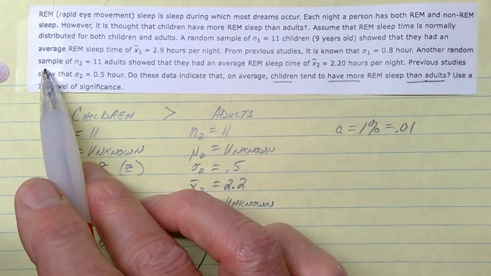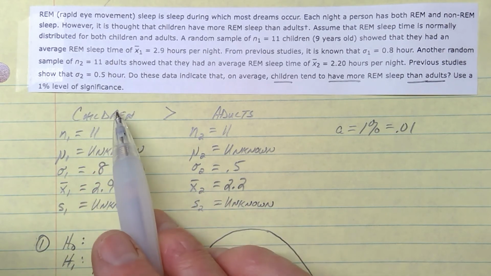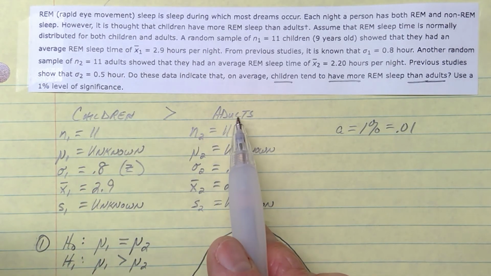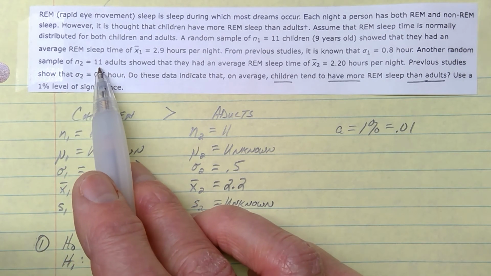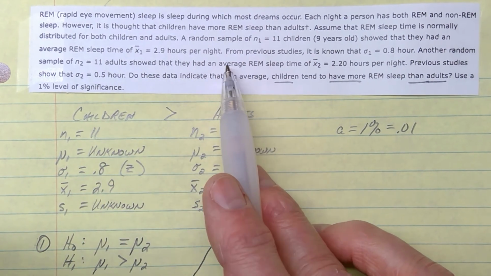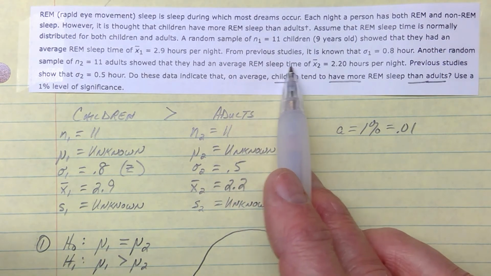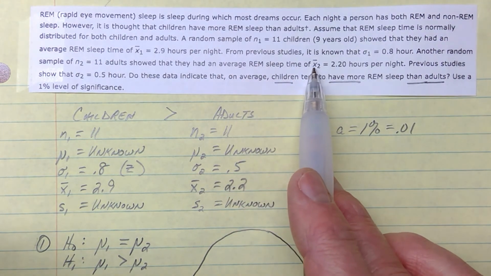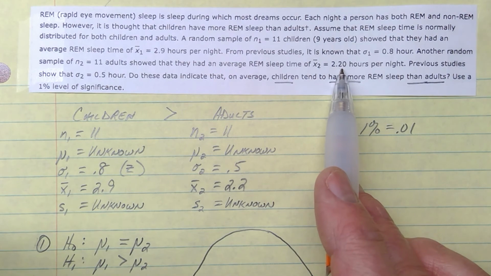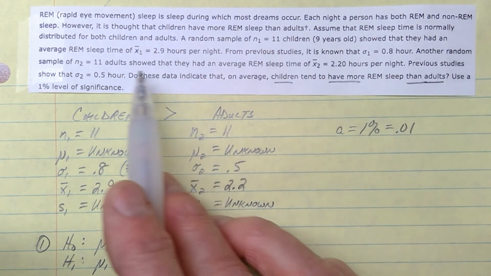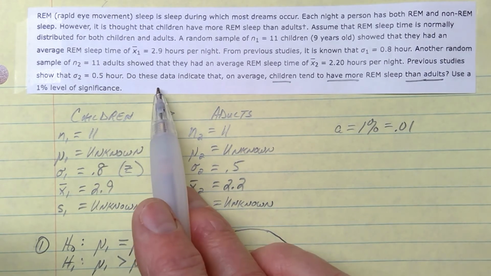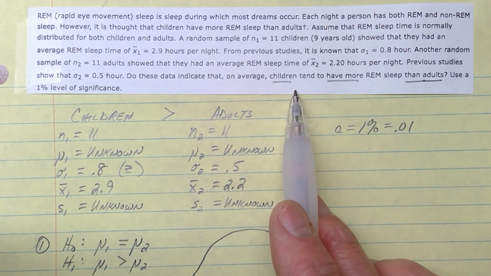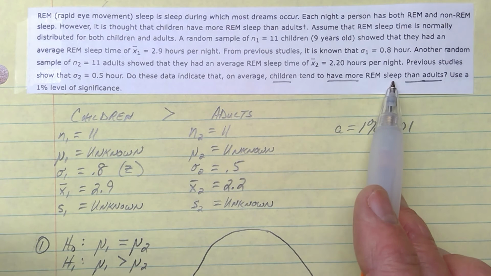Another random sample, all right, that's adults, so I've labeled it. Group 1 is children, group 2 is adults. Another random sample, whose number is 11, so 11 adults were sampled, showed they had an average REM sleep time of X bar group 2, 2.2 hours per night. Previous studies show that their population standard deviation is 0.5. Do these data indicate on average that children tend to have more REM sleep than adults?